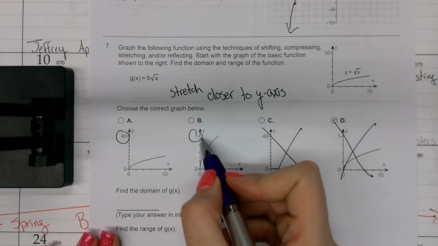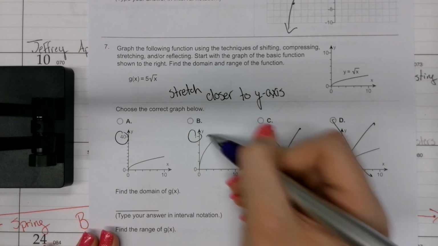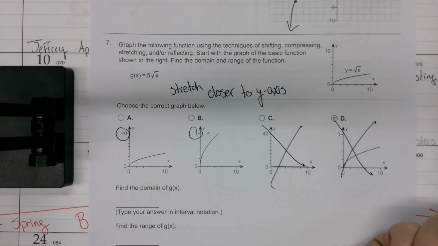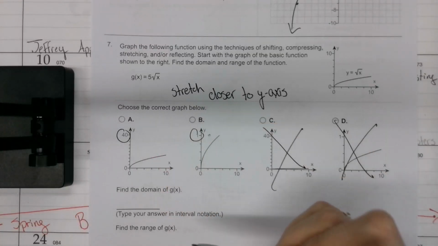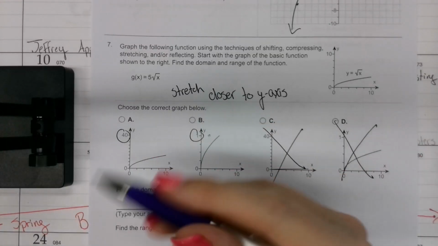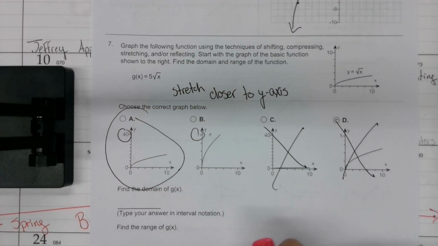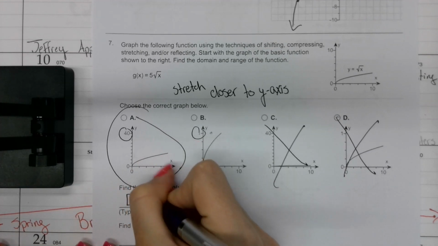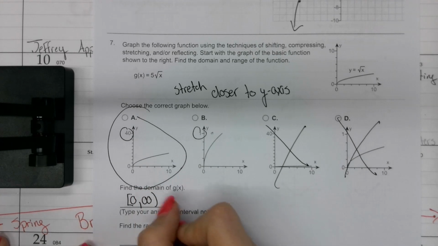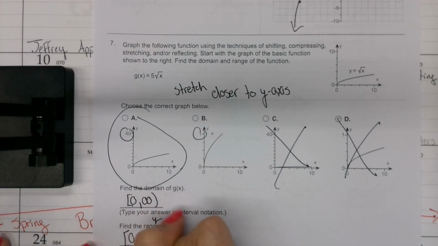Now this is just 1, so when we're at 1, we should be at 1 whenever we're doing our square root, because the square root of 1 is 1. But we have 5 times the square root of x, so the square root of 1 is 1 times 5. So this is going to be the correct graph. The domain of this, we start at 0 and go to positive infinity. The range, our y value, would start at 0 and go to positive infinity as well.